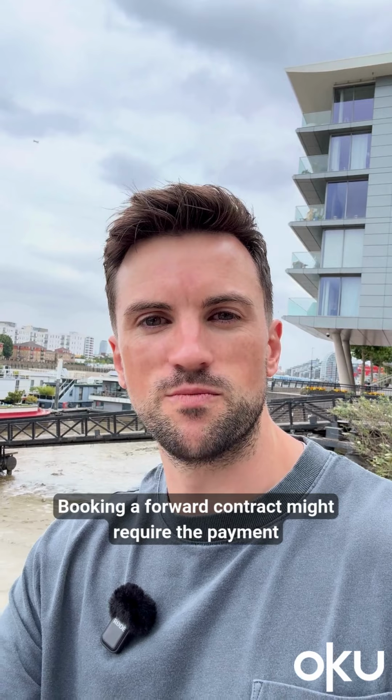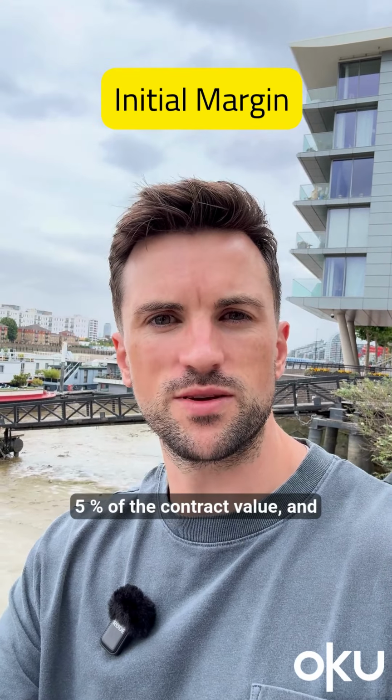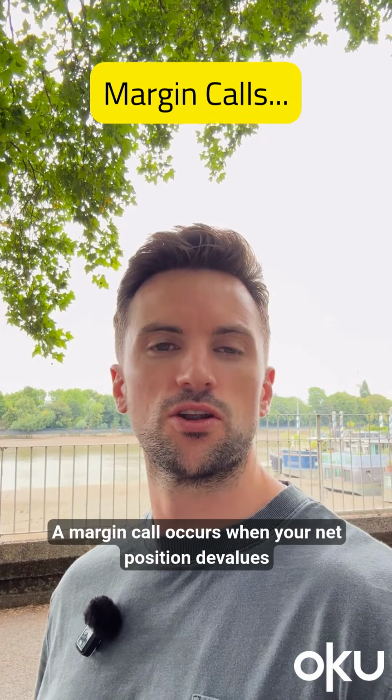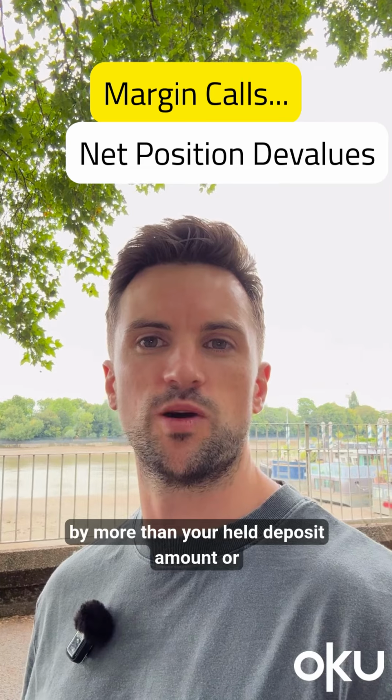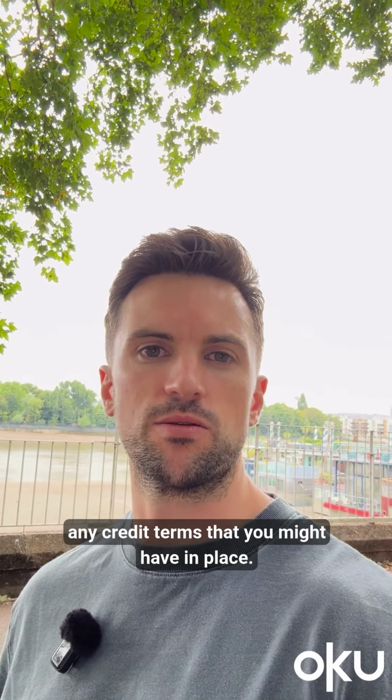Booking a forward contract might require the payment of a deposit known as initial margin, say 5% of the contract value, and your net position will be subject to margin calls. A margin call occurs when your net position devalues by more than your held deposit amount or any credit terms that you might have in place.